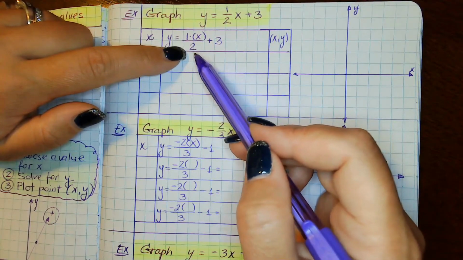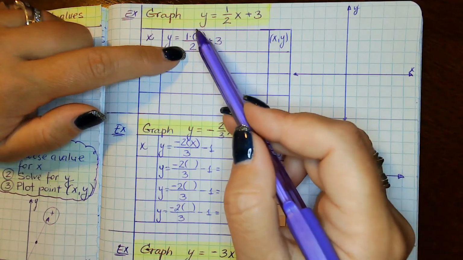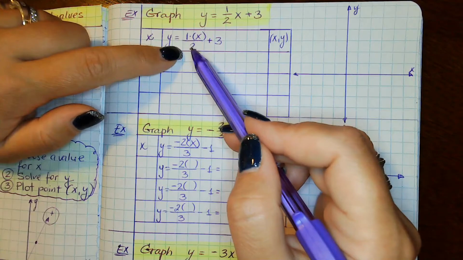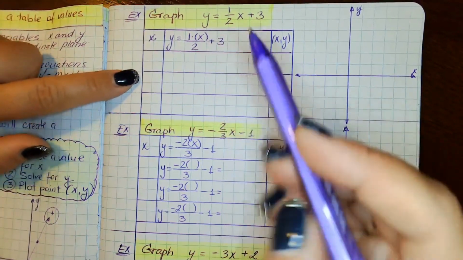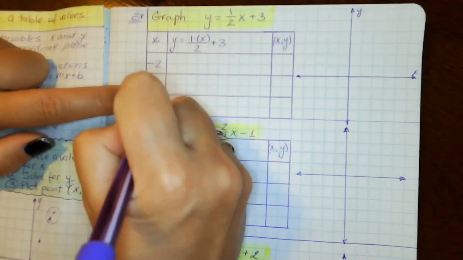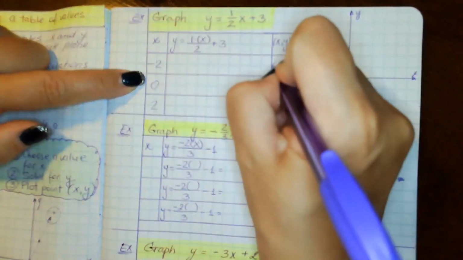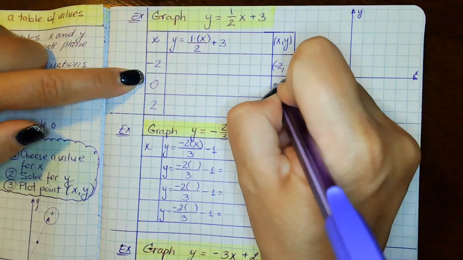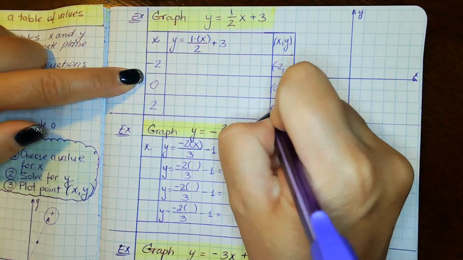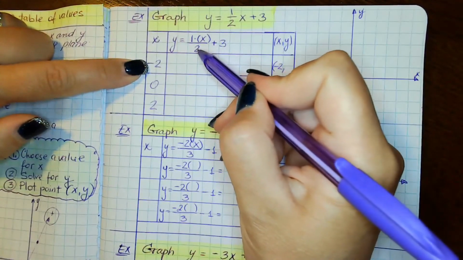So thinking ahead of the steps that I have to do, I am choosing numbers divisible by 2. So that said, I'm going to have -2, 0, and +2. So record for the x -2, 0, and +2. And again, why? Because I have division by 2 involved.